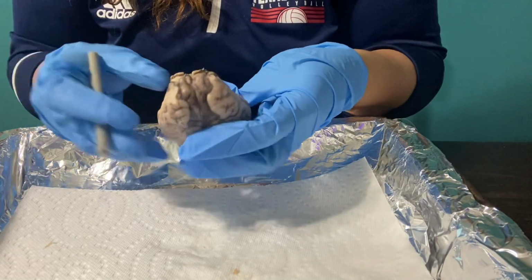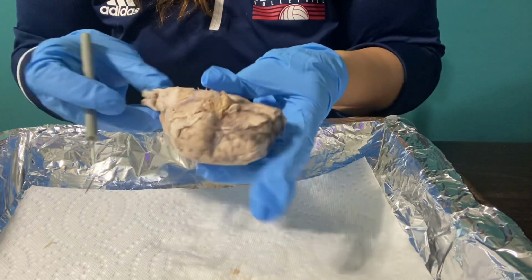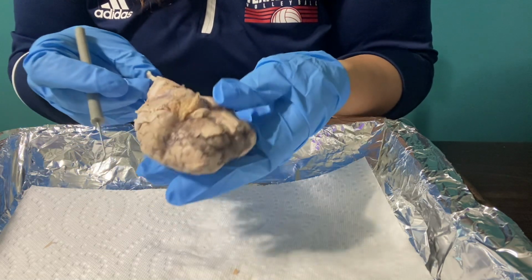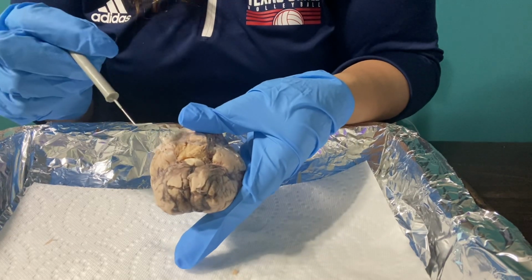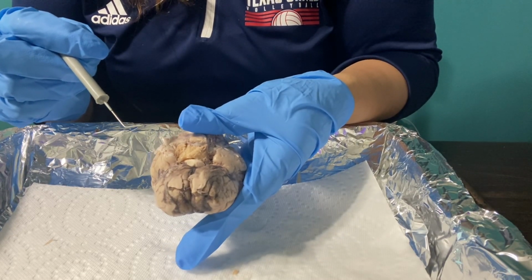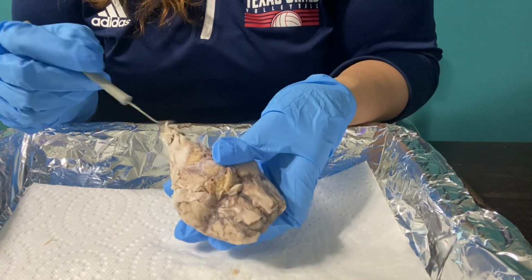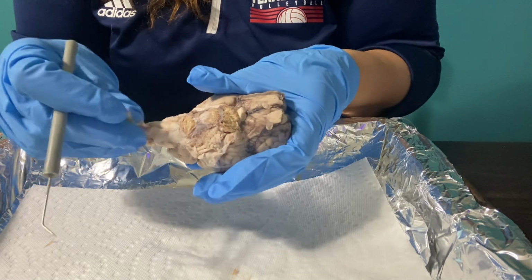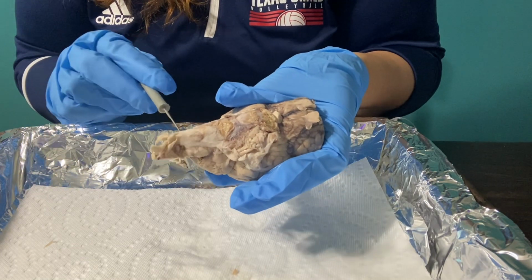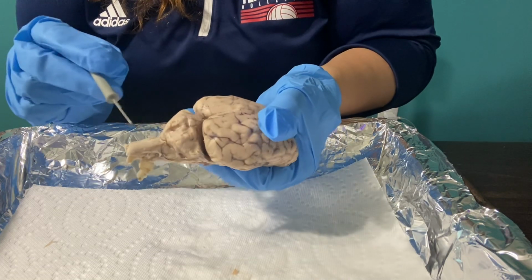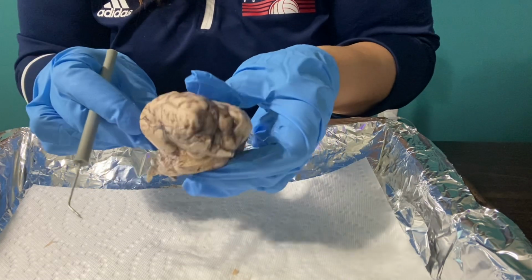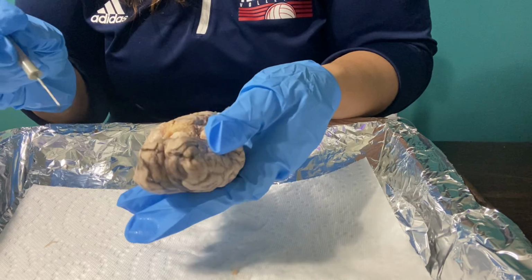One more thing I wanted to add before I actually open up the brain, going back to the part of the olfactory bulbs: I did want to mention that here is the beginning of the spinal cord that you can see right here. Flip it over so you can see it better.